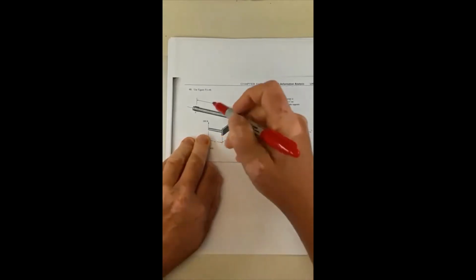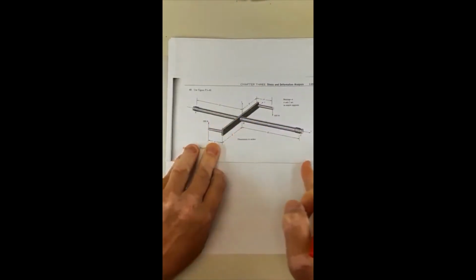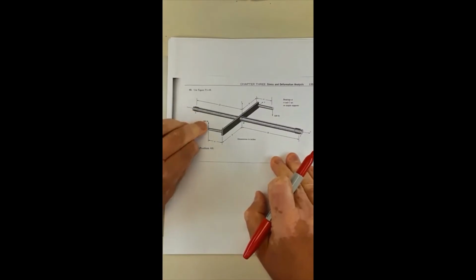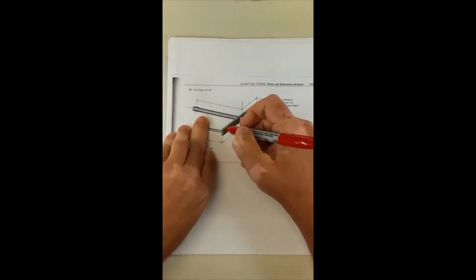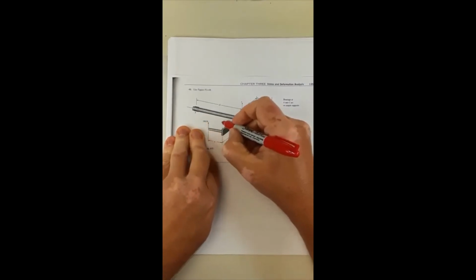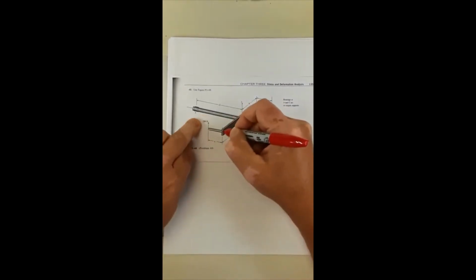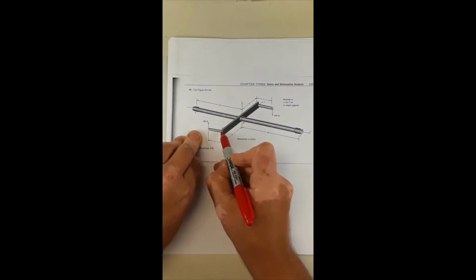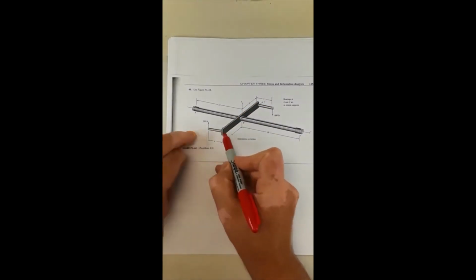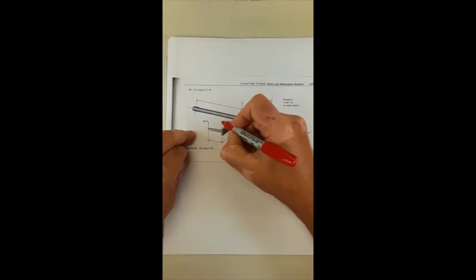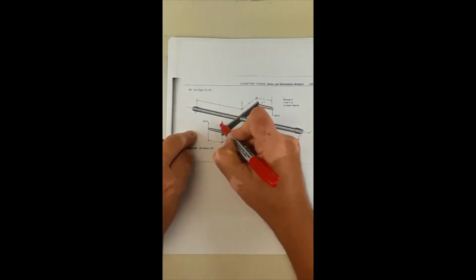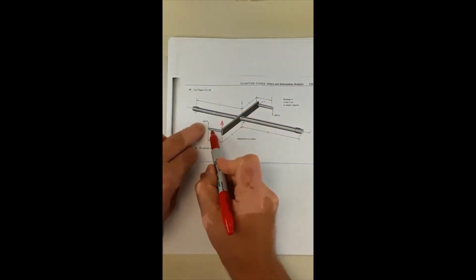So starting with this 200-pound force, if I am to assume it being moved along this 4-inch long section here, and I'm using red color, then I need to account for this.